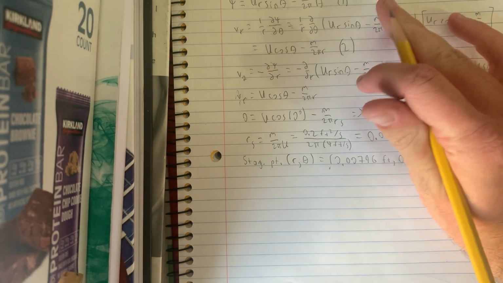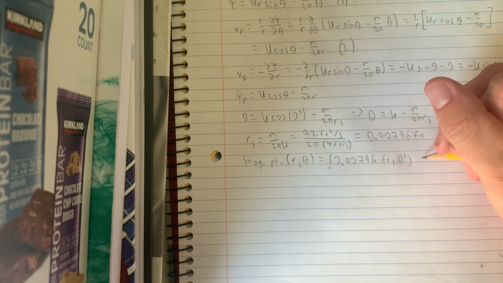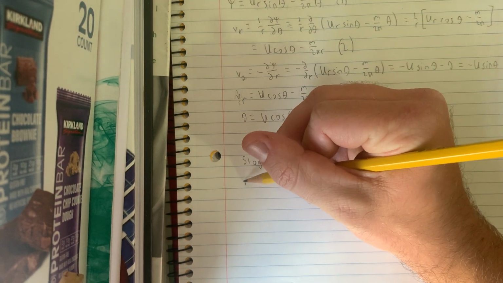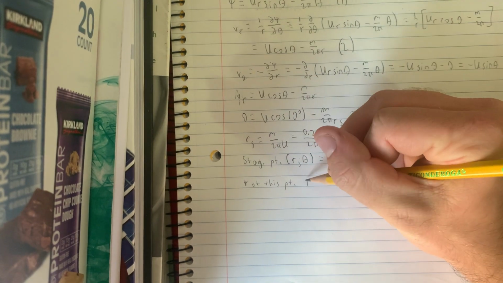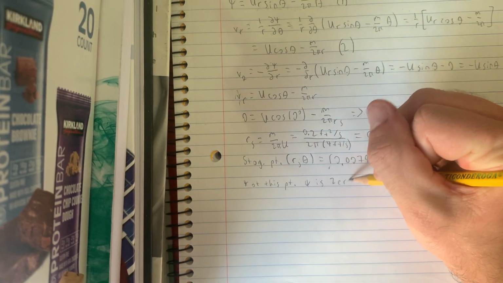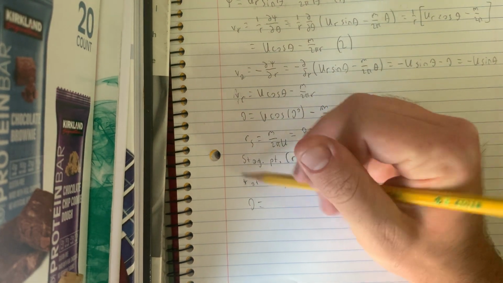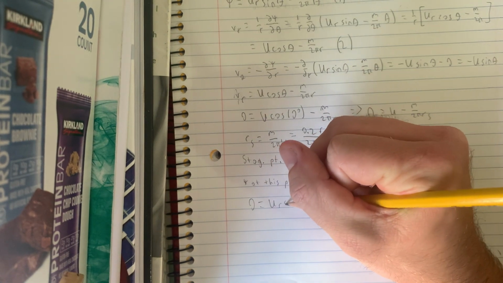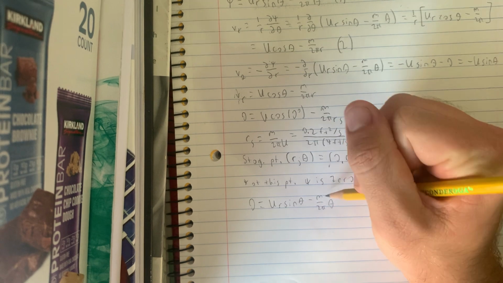So at this point, the value of the stream function, psi, is 0. So we can go back to equation 1, which is 0 equal to UR sine theta minus M over 2 pi theta.